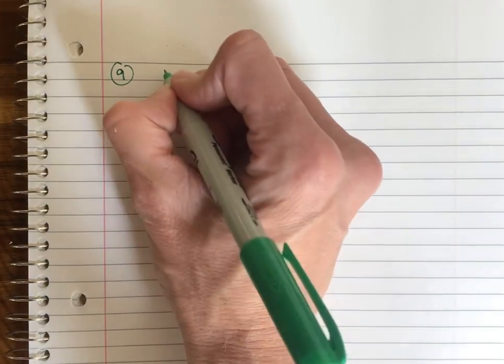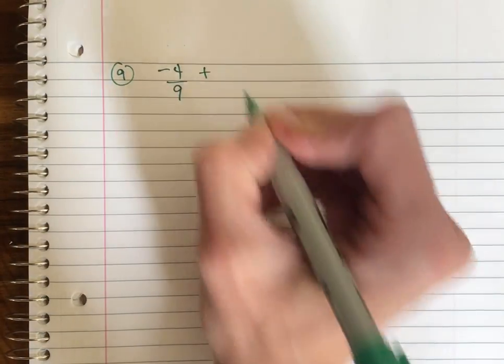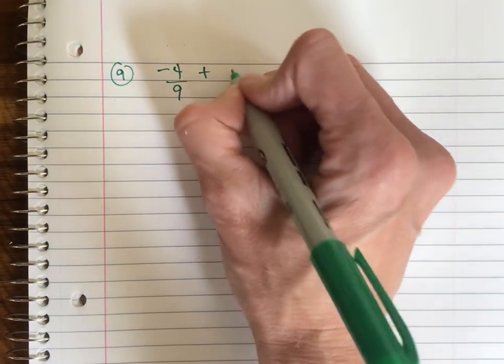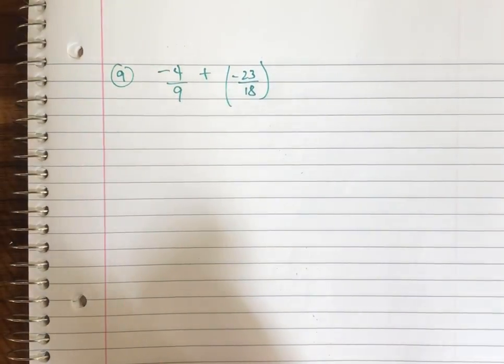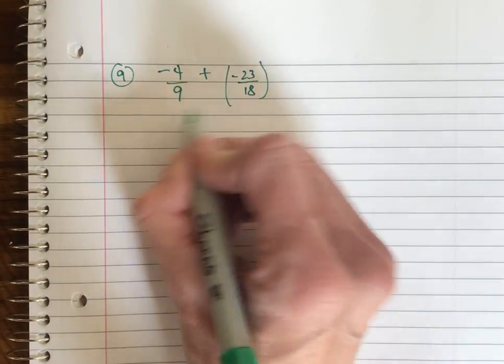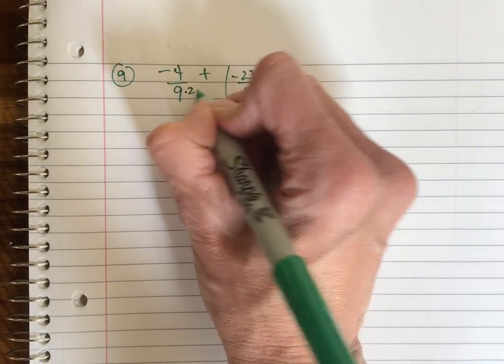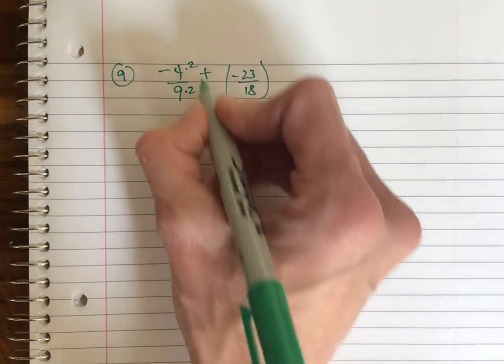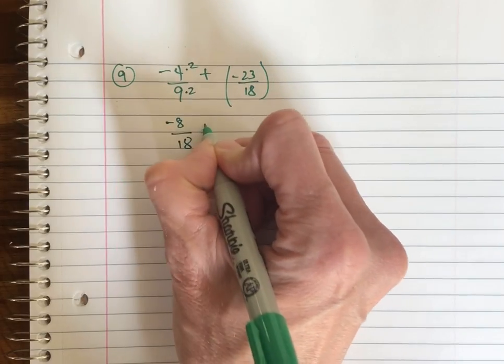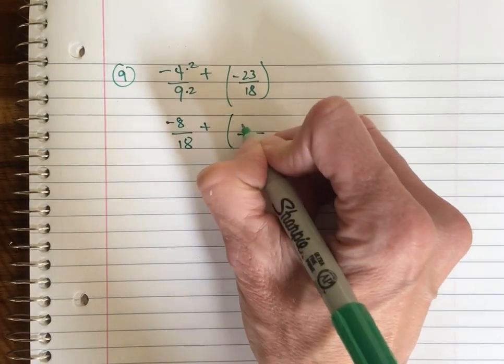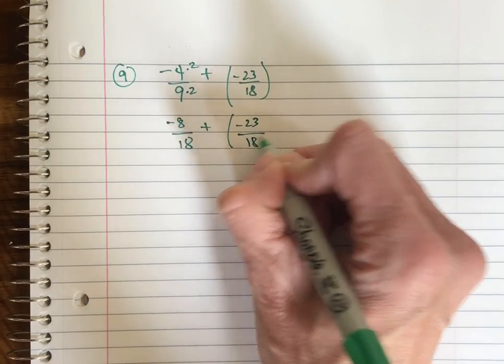Let's take a look at number 9. Okay, number 9, we are going to add. We have negative 4 over 9 plus negative 23 over 18. Well, when we add, we need to make sure that we have a common denominator. So if I look at 9 and 18, 18 is going to be the easiest denominator to use. So our first fraction becomes negative 8 over 18 plus we had negative 23 over 18.